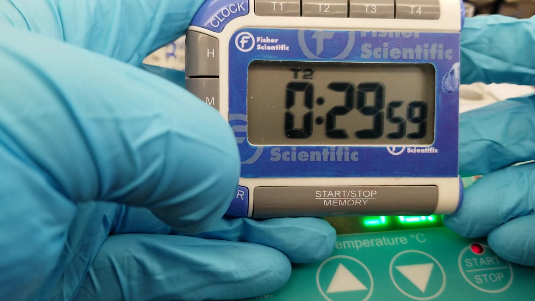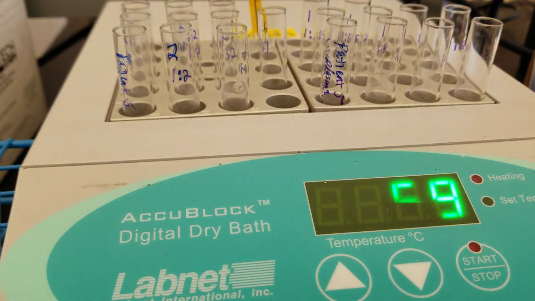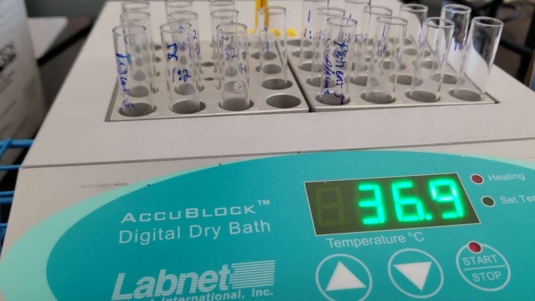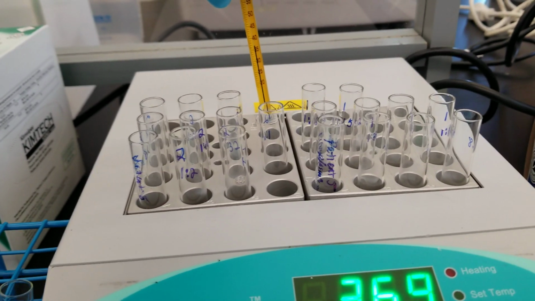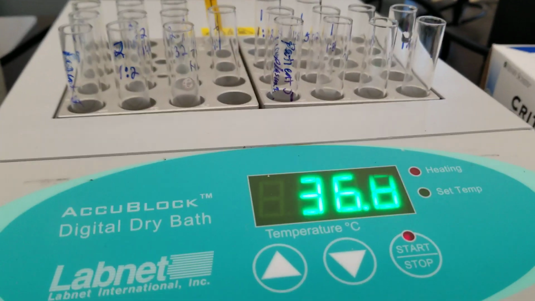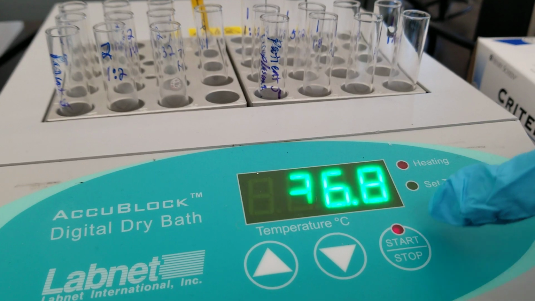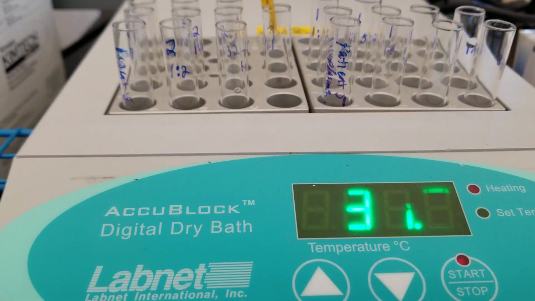All right, so 30 minutes on the clock, and I'm not going to have you here this whole time, so I'll get back to you. One thing, again, you want to remember is check that manual thermometer in the back to make sure you truly are at 37. We are. I did press start, so the light is on showing that it is heating. All right, I'll be back.